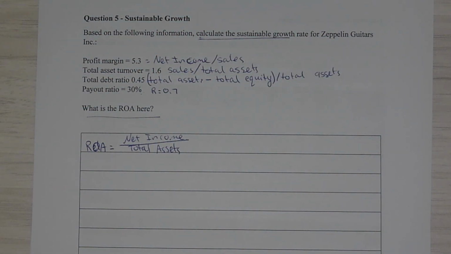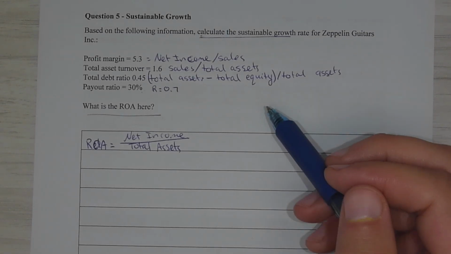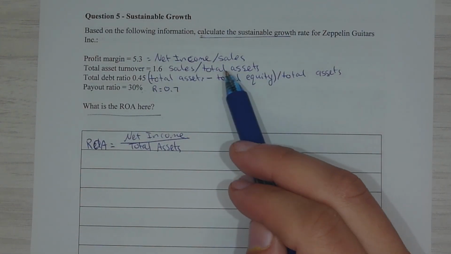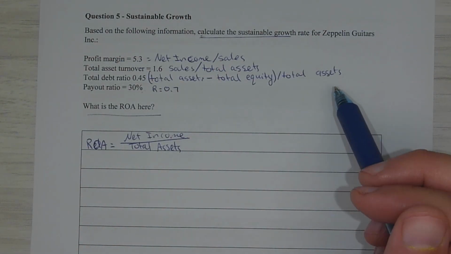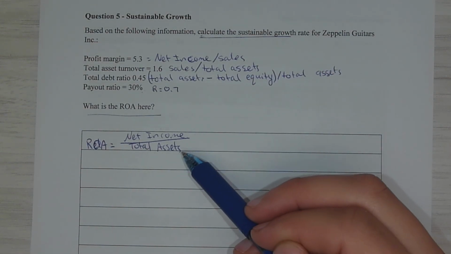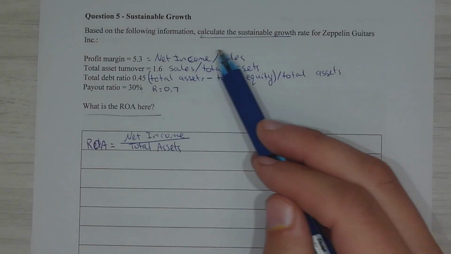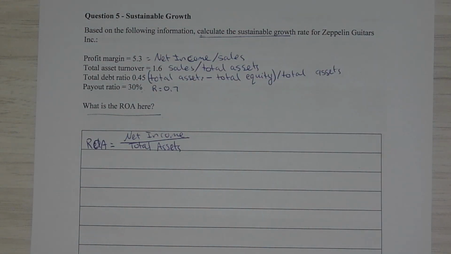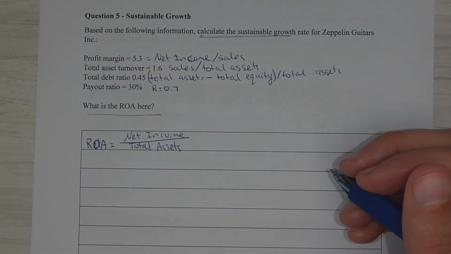Okay, so as we can see here, we are pretty close to some of these. If we can get some of these, we can get other ones. So with total assets, we can get our net income. We'll be quite close.